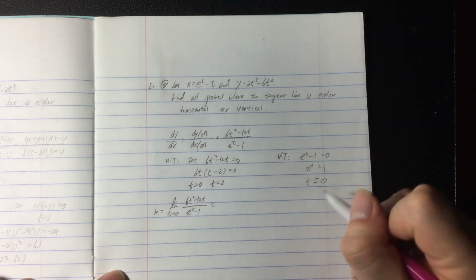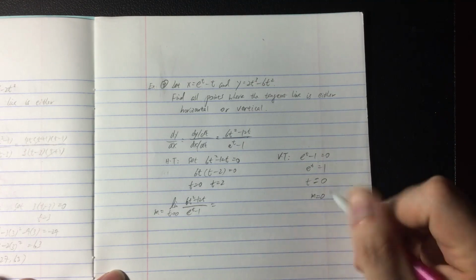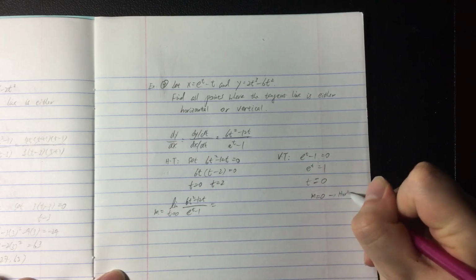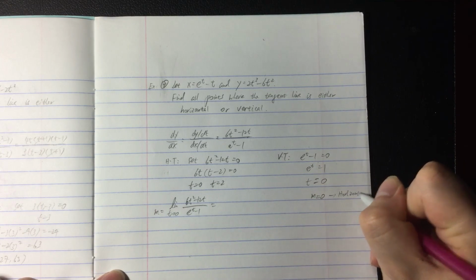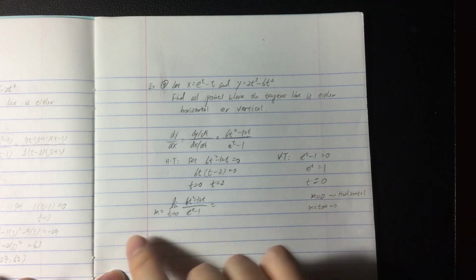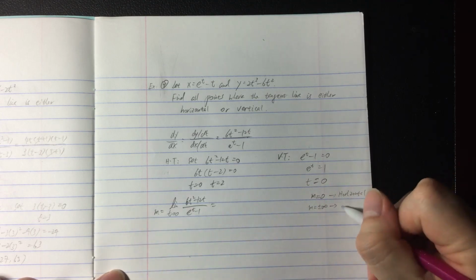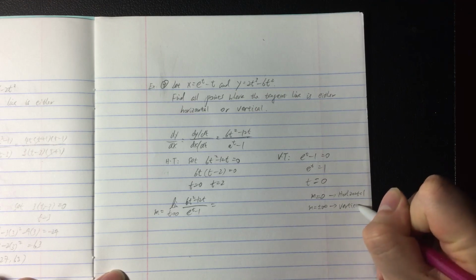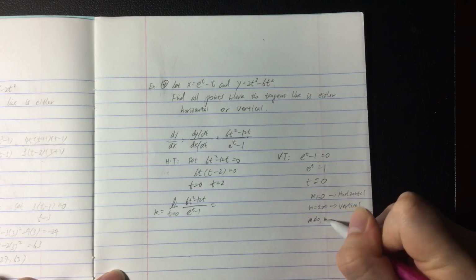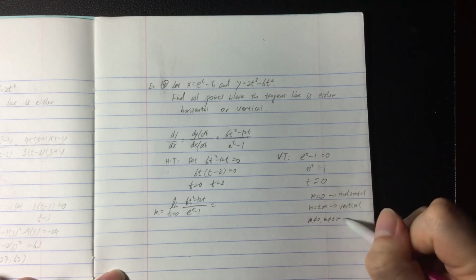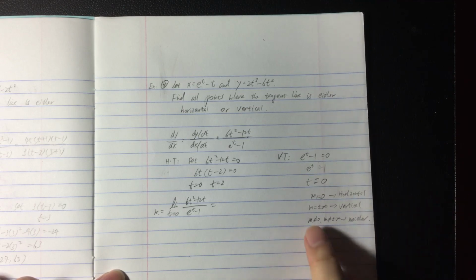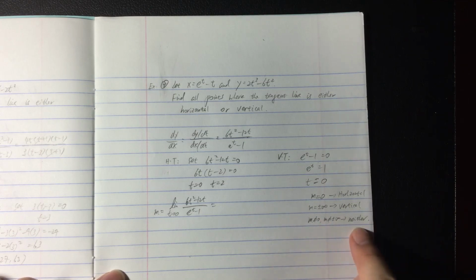If eventually the limit turns out to be 0, that means the tangent line is horizontal. If the limit is positive or negative infinity, that means the tangent line is vertical. If the limit is neither 0 nor plus or minus infinity, that means the tangent line is neither horizontal nor vertical.